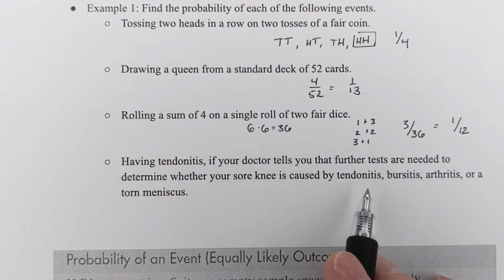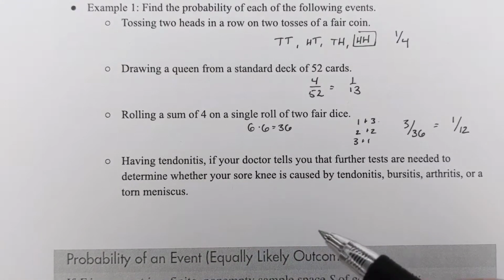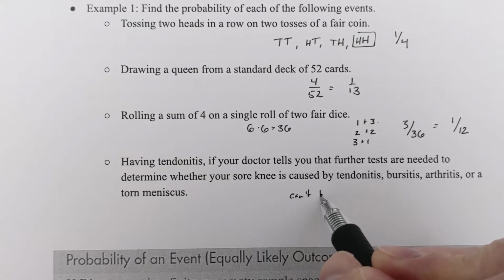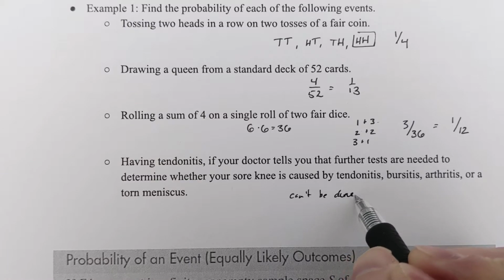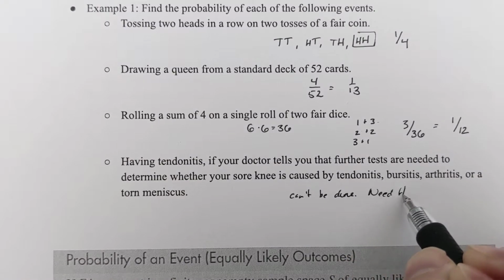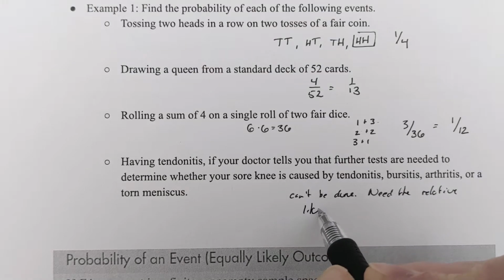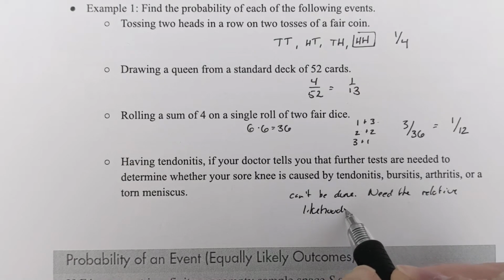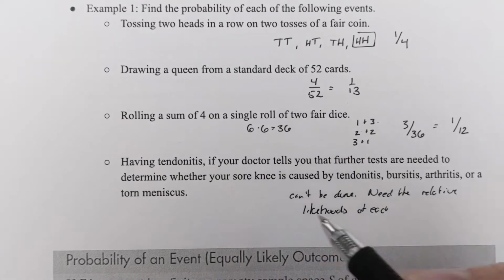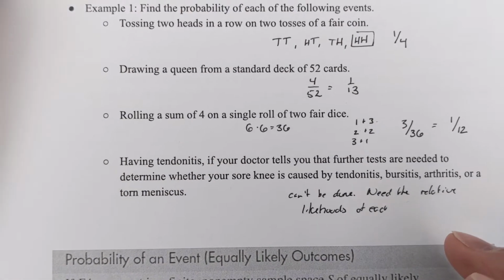All right, having tendinitis: if your doctor tells you that further tests are needed to determine if your sore knee is caused by tendinitis, bursitis, arthritis, or a torn meniscus, this can't be done if you don't know the relative likelihoods of each. So, is tendinitis super common and is a torn meniscus super rare? Because without knowing that information, we can't make a decision.